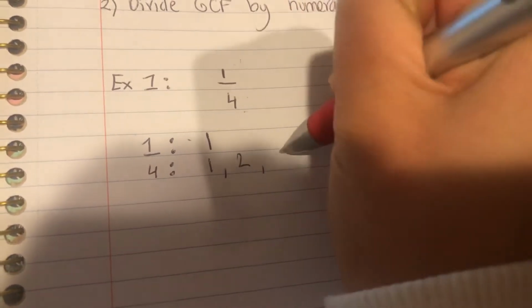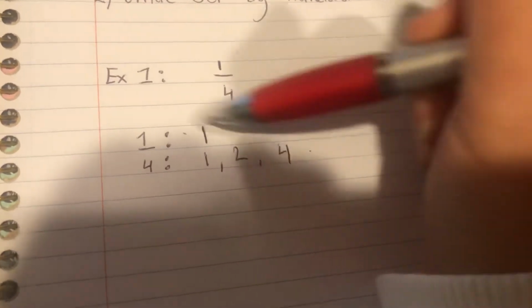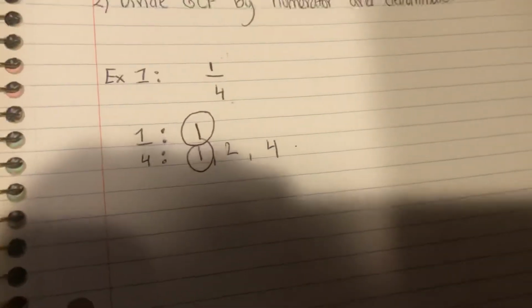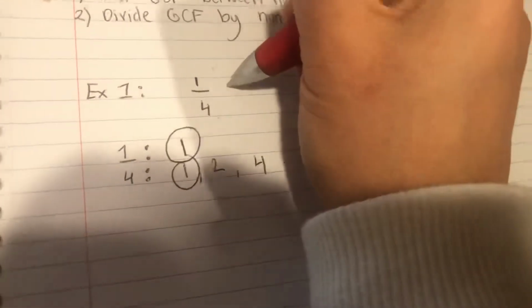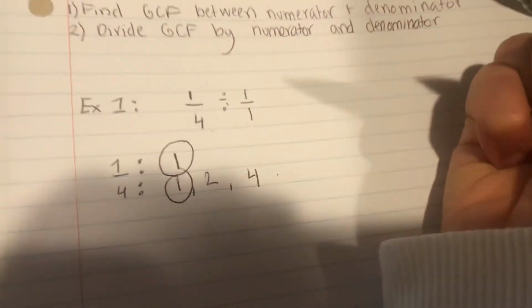The factors of 4 are 1, 2, and 4, because these are the numbers that, if you multiply them together, give you 4. So the greatest common factor, the number that both of them have in common, is 1, which is why 1/4 is actually fully simplified. It stays as 1/4.